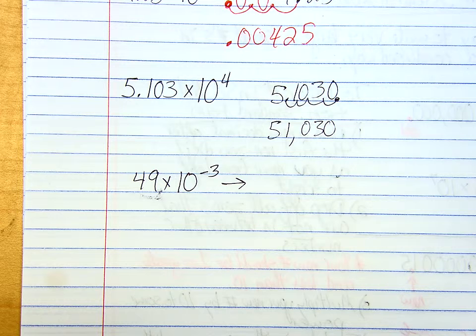So fix it. So we can't have 49. 49 is too big. What should it have been? 4.9. Now adjust that exponent as you see fit. I'm going to show you how I do this so that I never mess up, because I think we're going to get two different answers here. And obviously we can only have one. We got some answers? Maybe?